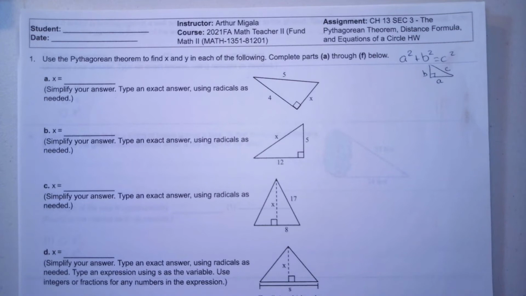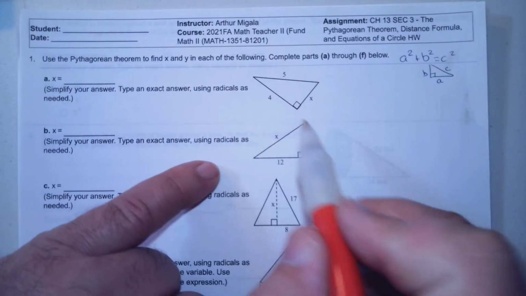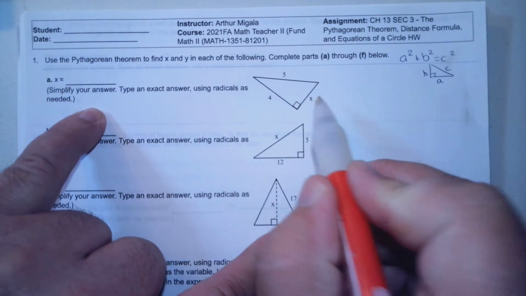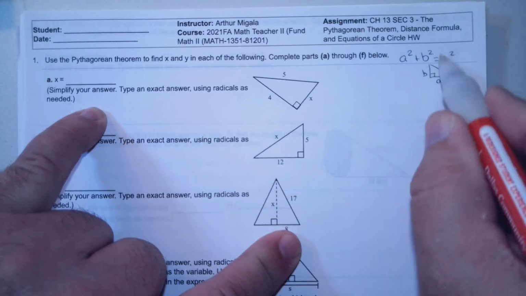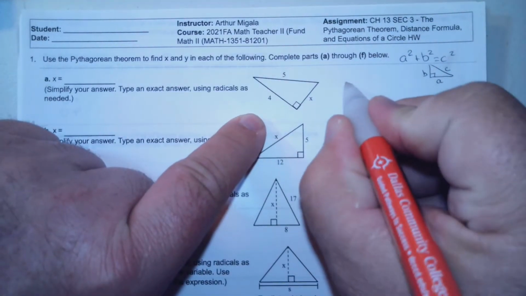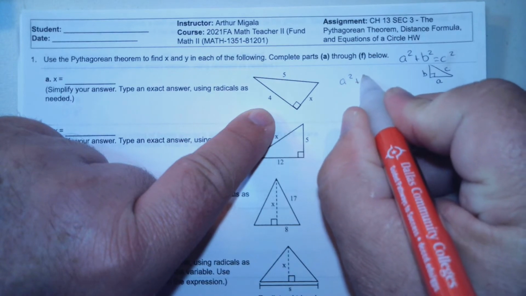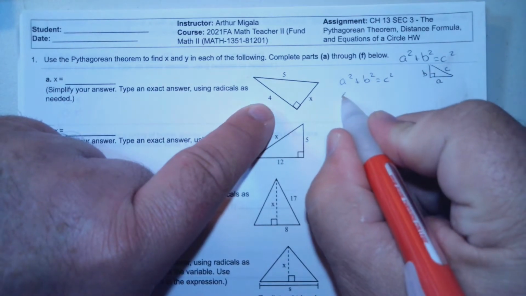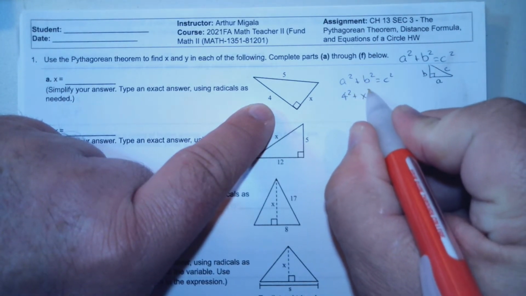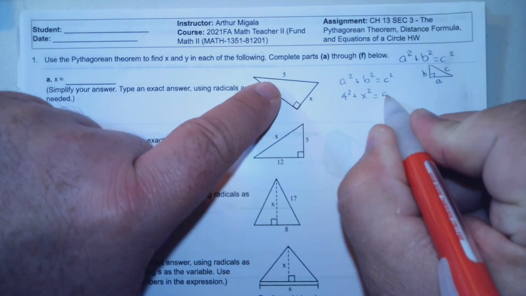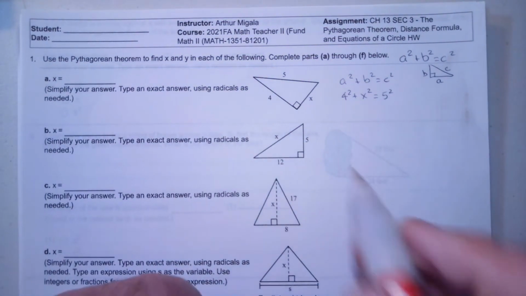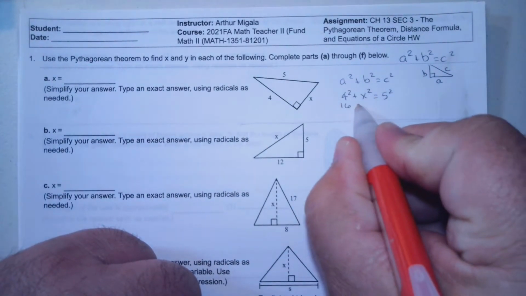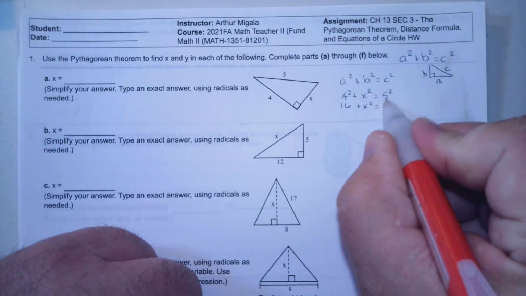Alright, let's look at what this is talking about. Here we have, what is x? X is on the side. So if we look at our picture here, that's up and down, so that's B. So we have a squared plus b squared equals c squared. So a is the bottom part, that's 4. 4 squared plus x squared equals 5 squared. 4 squared is 16. 5 squared is 25.